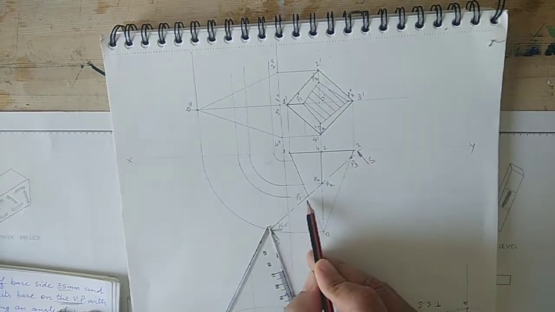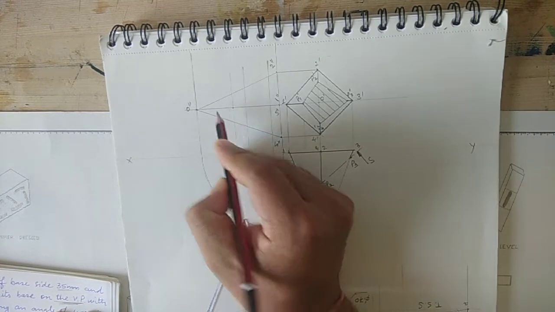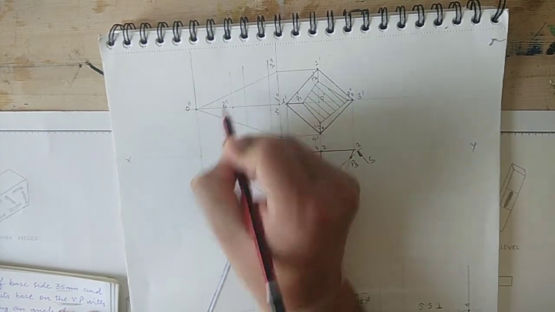So now class, see, this is the projection of P1, so this point is your P1 double dash.